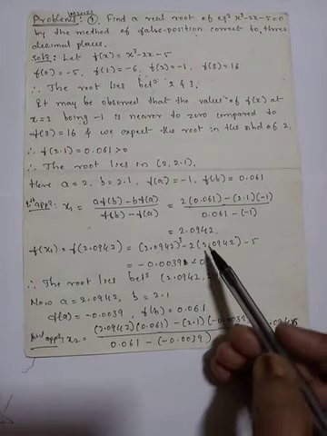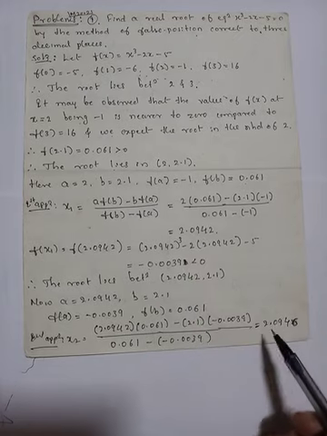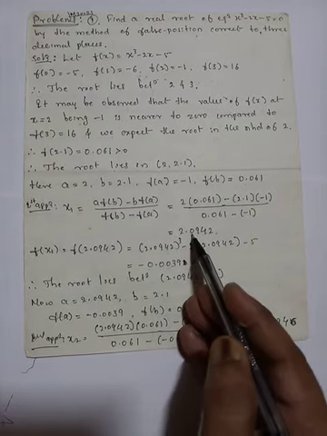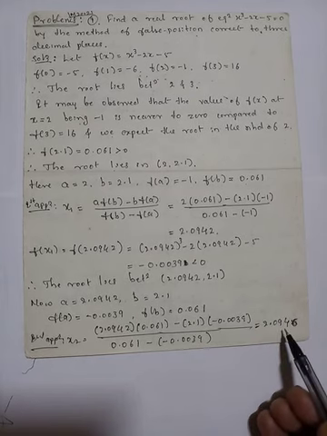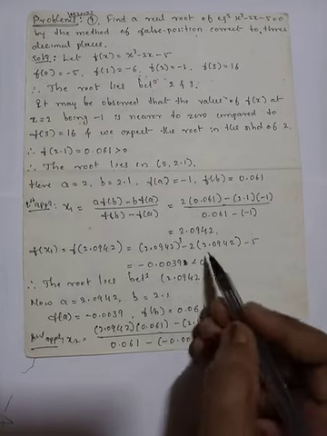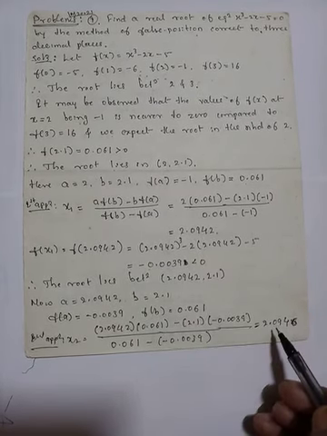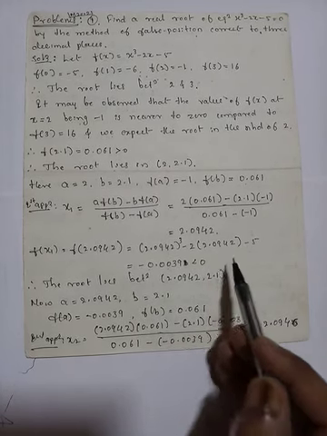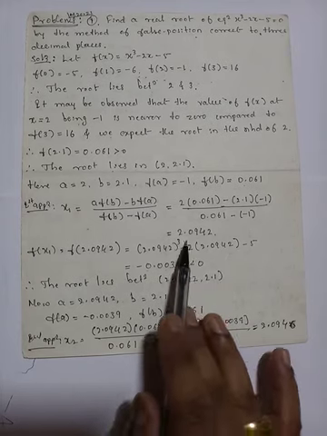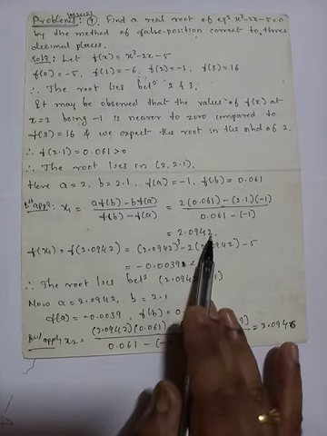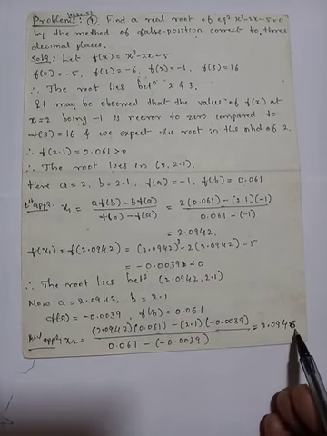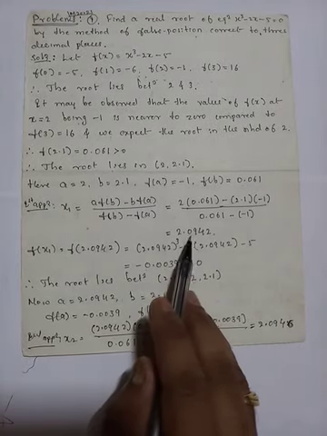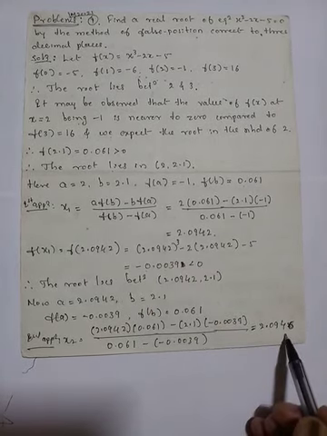Correct to three decimal places means comparing this x1 and x2: 2.094, 2.094, and here also 2.094 up to three decimal places, these are the same. Now we can stop the iteration. Correct to four decimal places, see 2.094 to the fourth decimal, 2.0946. So these are not correct to four decimal places, only correct to three decimal places, right?